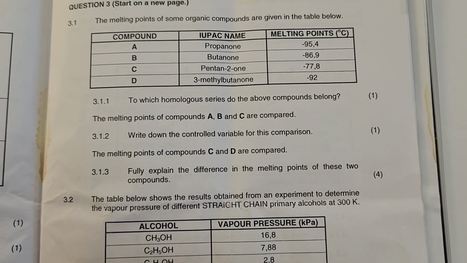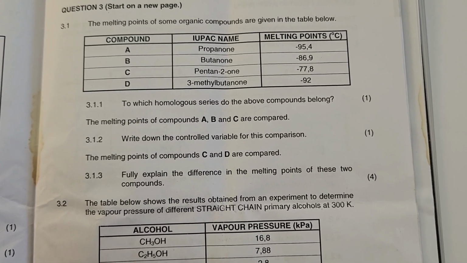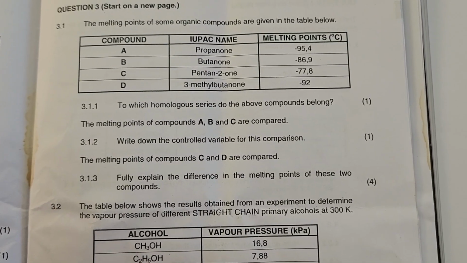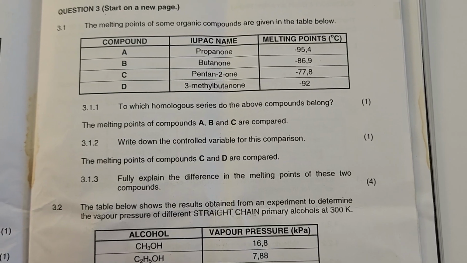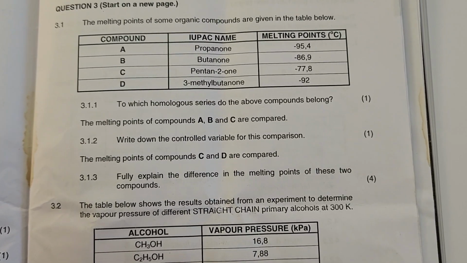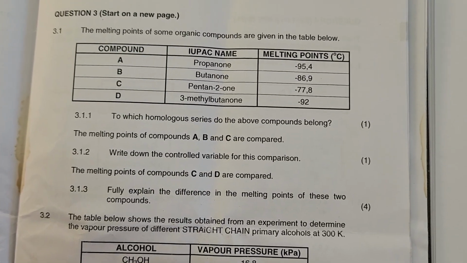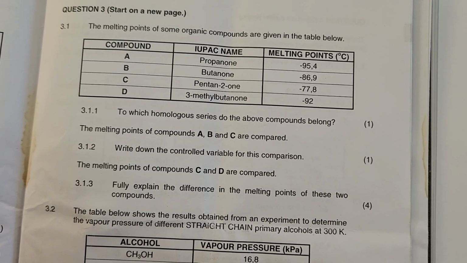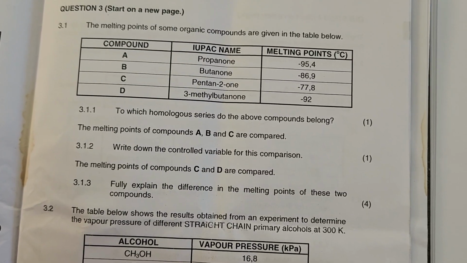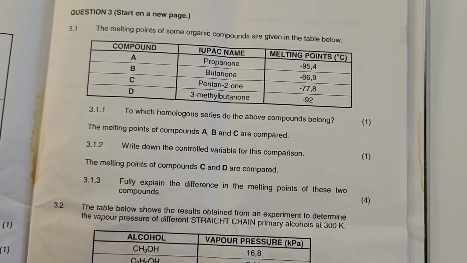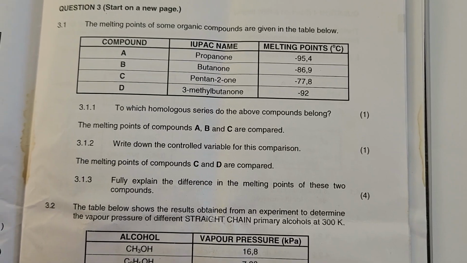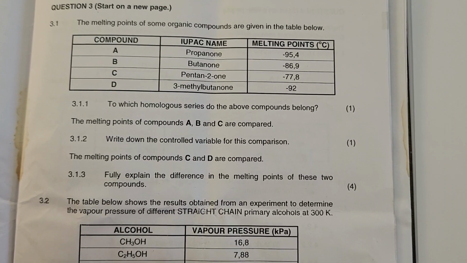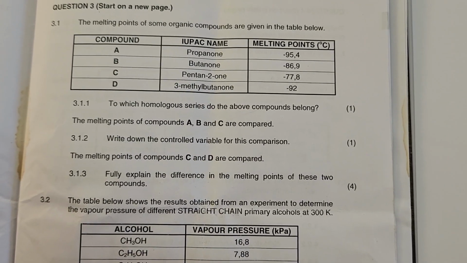Just a brief analysis of the table before reading the question. A is a ketone. B is a ketone. All of them are ketones anyway. Therefore, the chain length will play a part. They do have the same intermolecular forces. They have dipole forces in addition to London forces. So the distinctive forces in this A, B, C, D are dipole forces. The melting points are given on the right hand side.